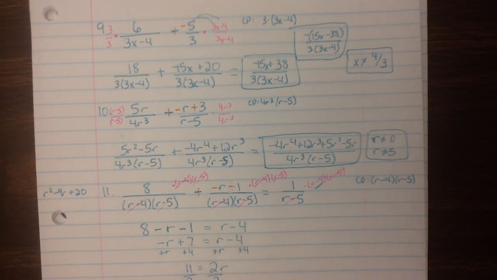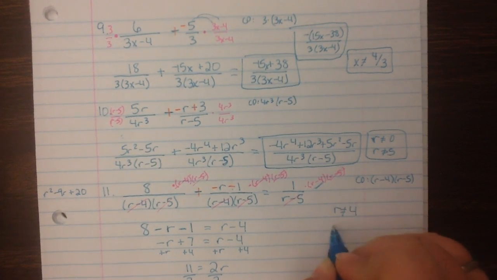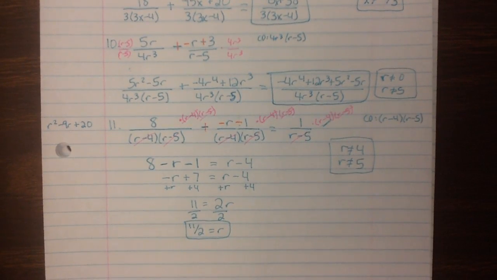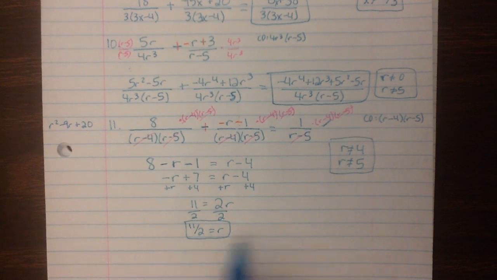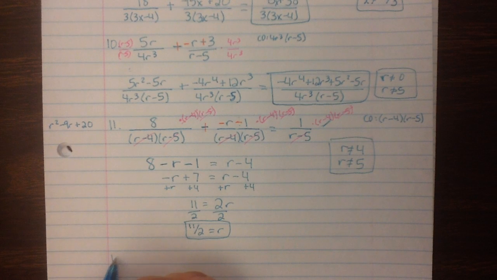Oh, and I missed something. Clear back up here before I canceled, I should have done my excluded values. Sorry about that. Try to remember to on the next one. So my final answer is r equals 11/2. Remember, you have to double check that that's not one of your excluded values.